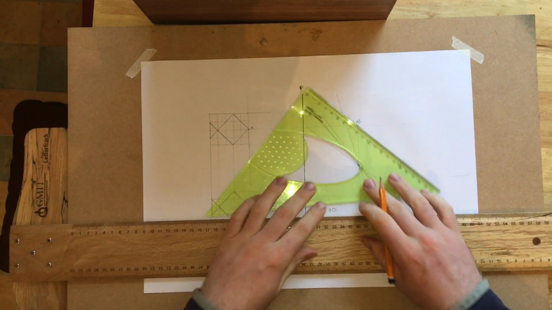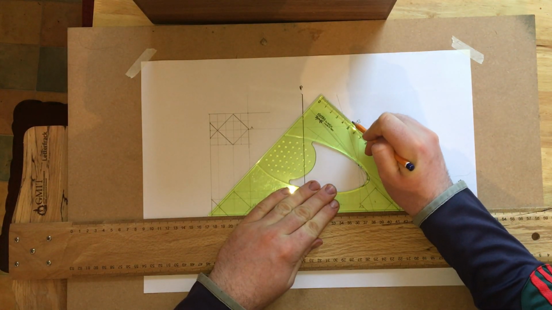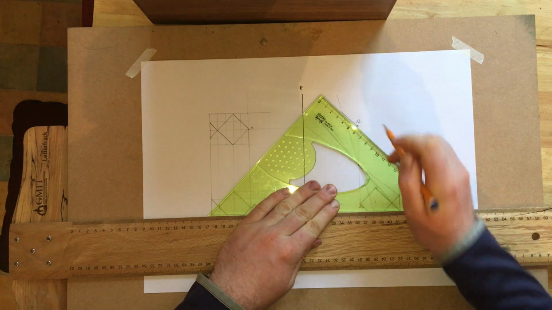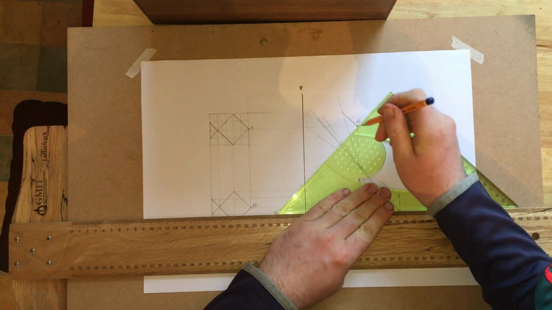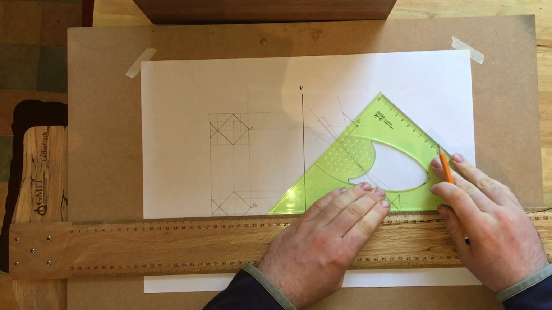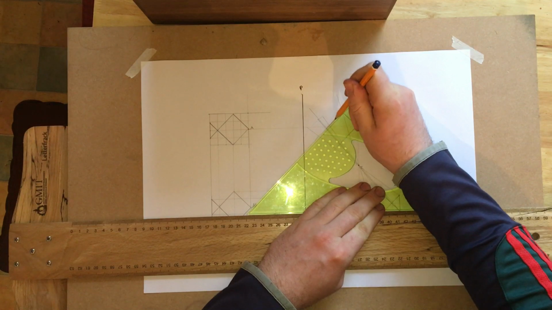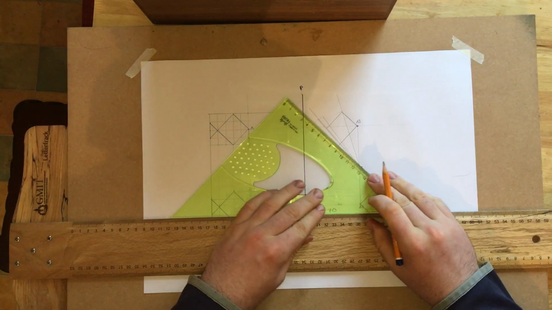So then basically what we do is join this to this. Like so.